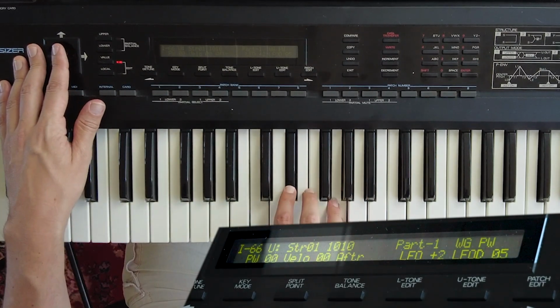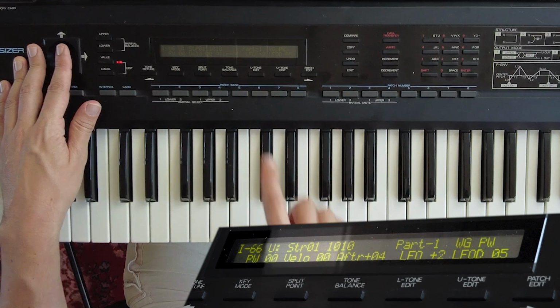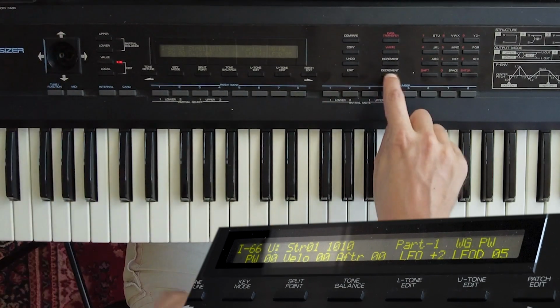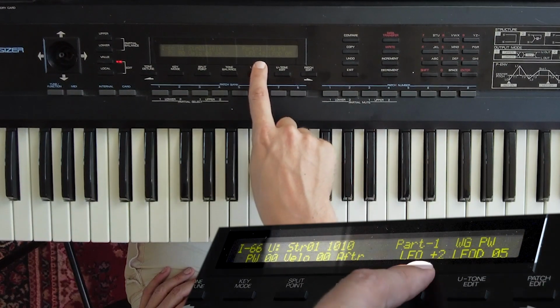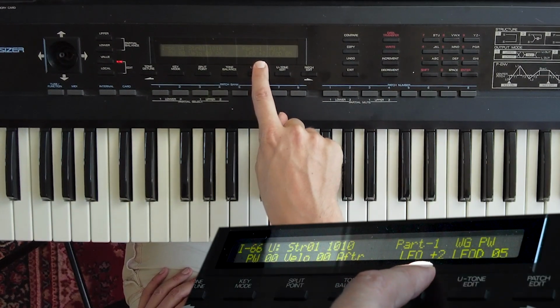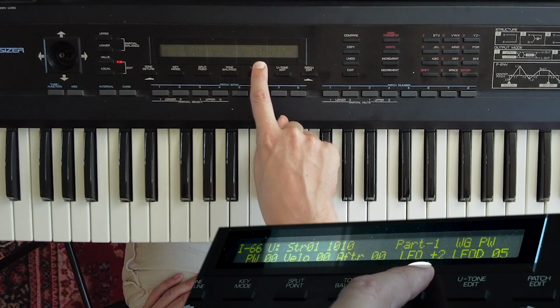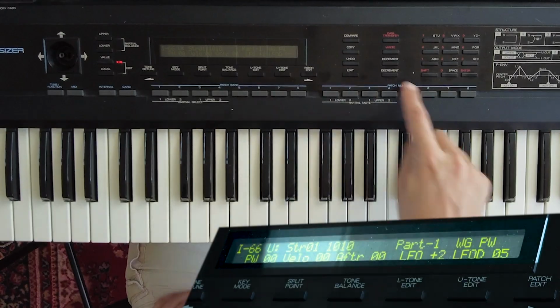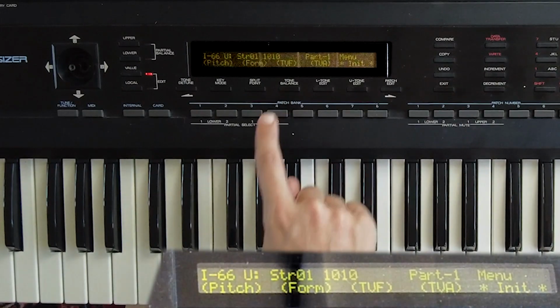Let's check out the aftertouch here maybe. This can go positive or negative. And then we have the option to choose which LFO we want to affect the pulse width. The plus here means it's in its regular phase. We also get options with a minus, which means the phase is going to be inverted. So let's move on to the next menu section.